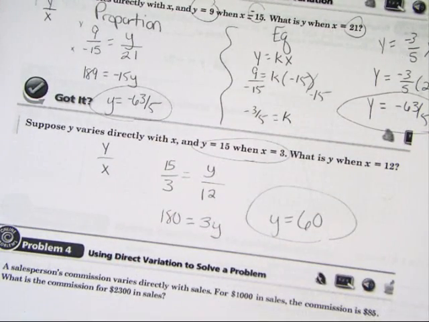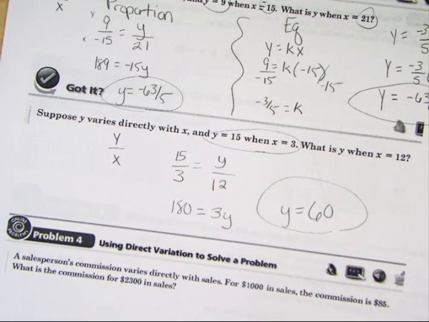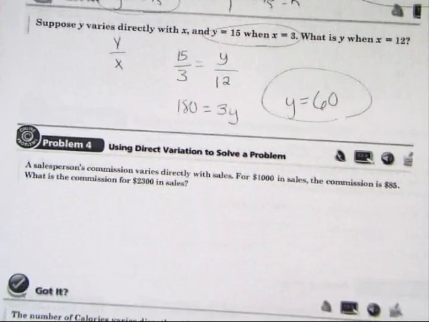Nothing more to it when you use a proportion. Again, if you make your equation, you should be able to do that anyway. You'll get 60 as well. Problem 4 uses direct variation to solve a problem.